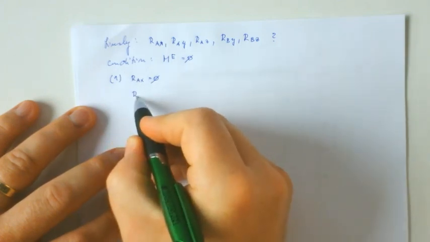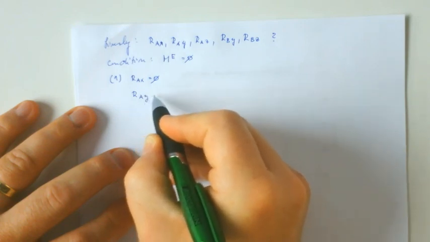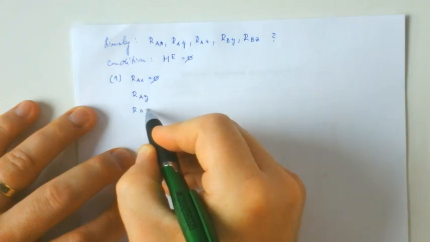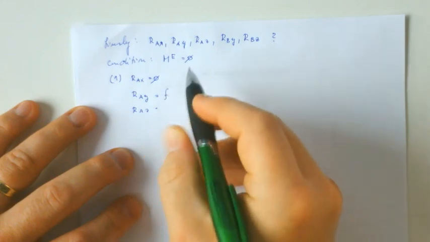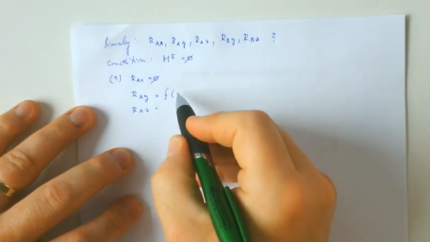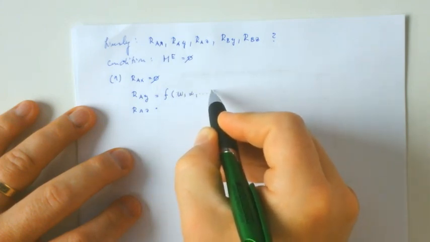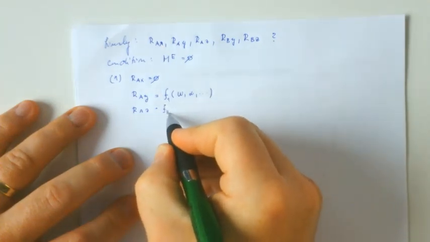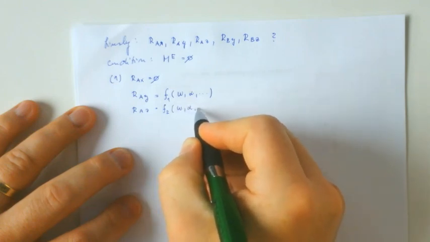But other reactions, RAy or RAz, will be functions of many values, but also functions of omega and alpha.